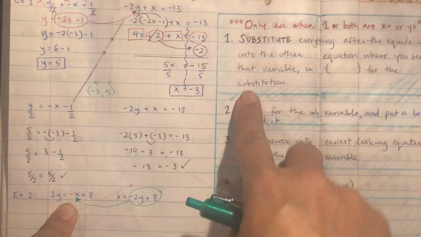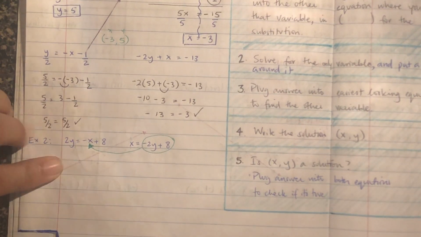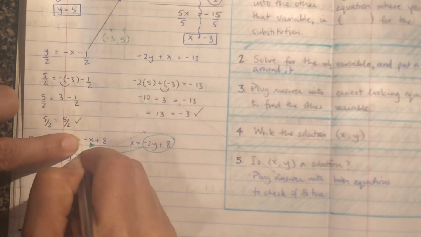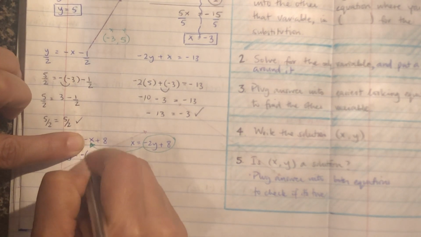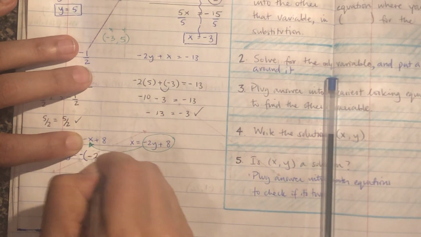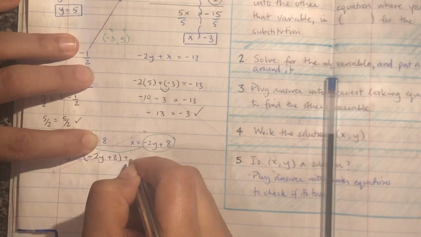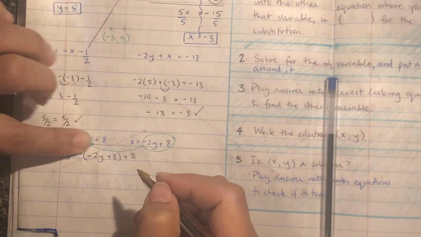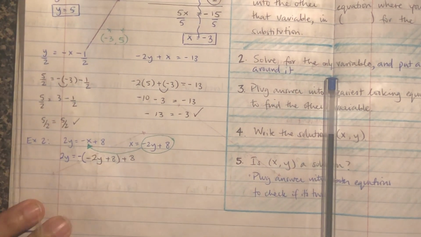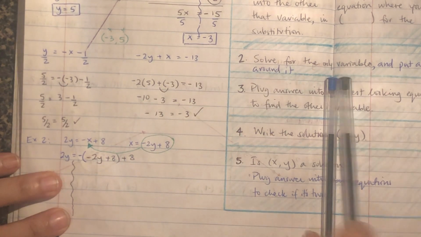In parentheses for the substitution. Okay, so let's go ahead and do it. So you're going to write this out again. So 2y equals, and then I see a negative, and then I see an x. So that part is what goes in parentheses. And what is it? -2y plus 8. Close parentheses. Then I see a plus, then I see an 8. And notice I keep my finger there just so that I don't lose track of what I'm doing. Now what is this? Again, solving equations. All right, so we're going to go ahead and do that.